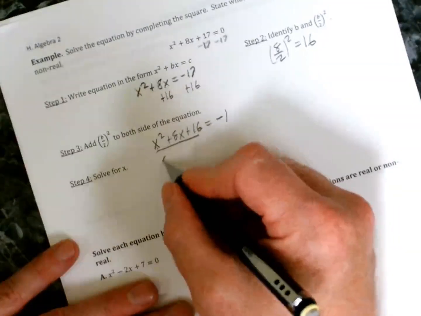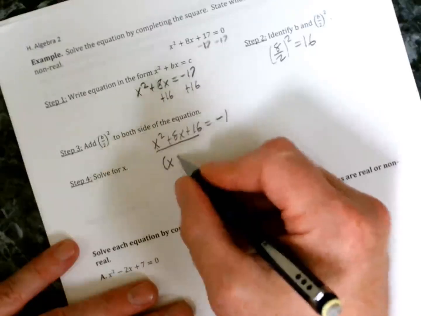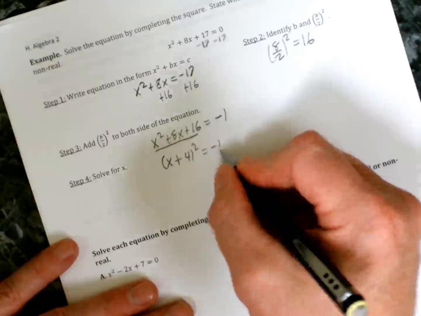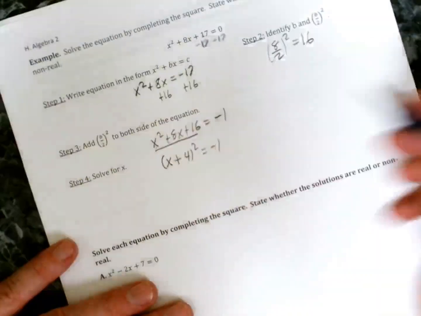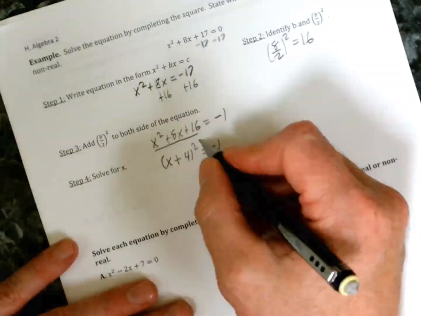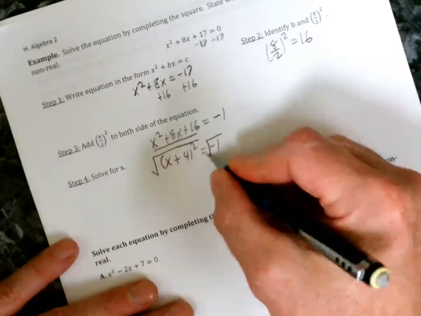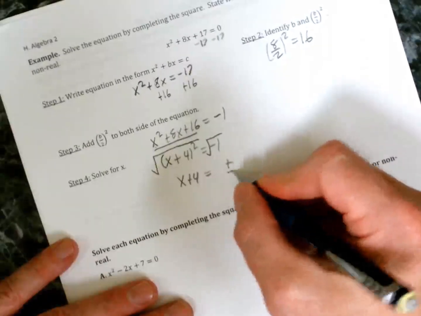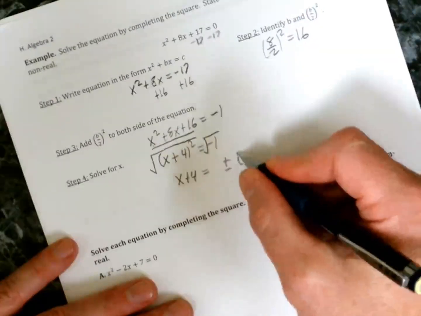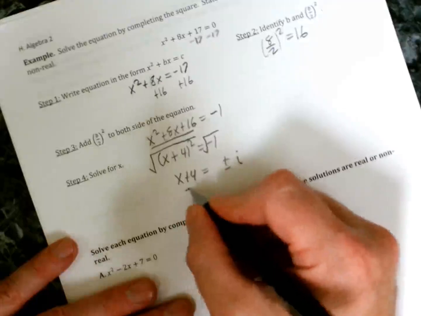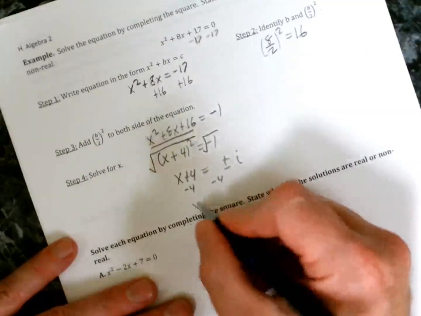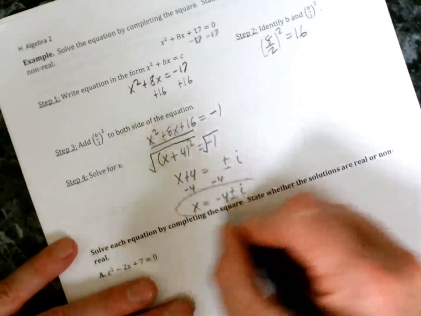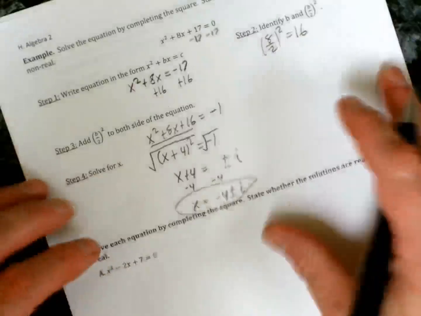So if I take the square root of that, that's x. This sign right here, which is plus, and the square root of that is 4, squared, is equal to negative 1. So there's our steps. You're going to use these down the bottom. I'm going to take the square root of both sides. If I take the square root of this side, it's just x plus 4. I go positive or negative, and we realize the square root of negative 1 is an imaginary number, i. And then I subtract 4, and I get x equals negative 4 plus or minus i, and that is my solution.